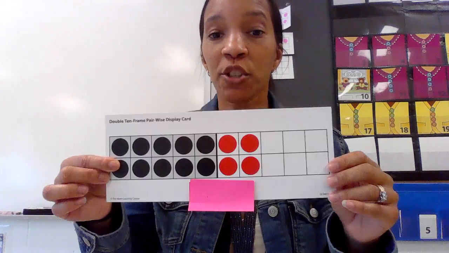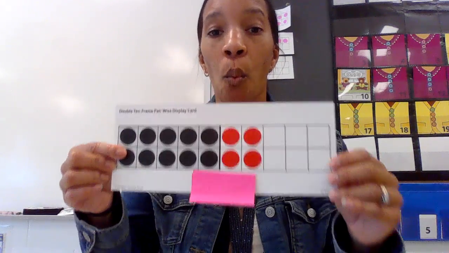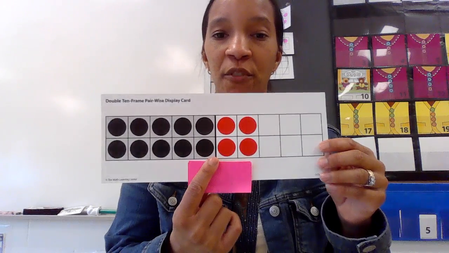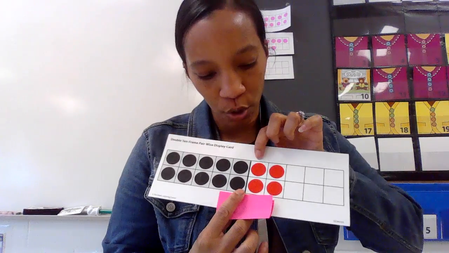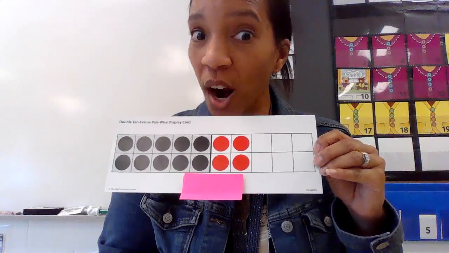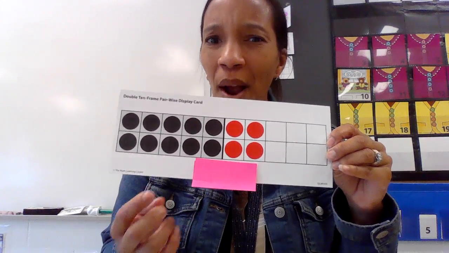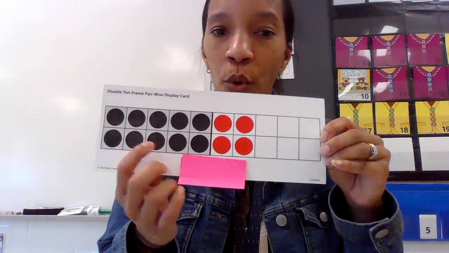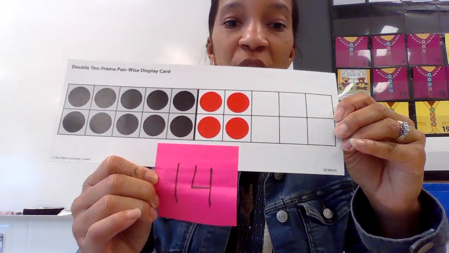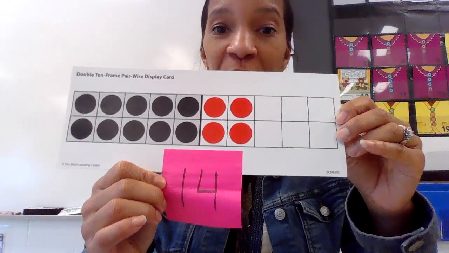What you're trying to figure out is how many extra ones I have. I can see 2 up top and 2 on the bottom, which equals 4. And some of us probably just knew that was 4. So one group of 10 and 4 ones. Did you write 14? Hopefully you wrote 14. All right, let's do another one.